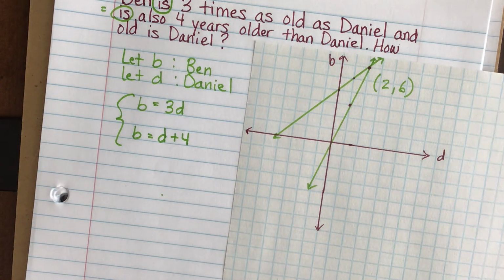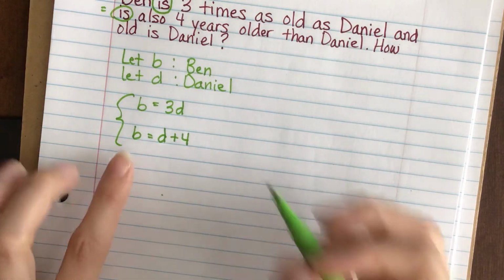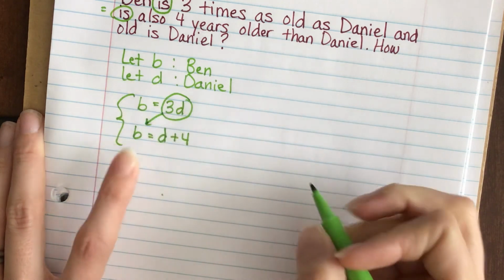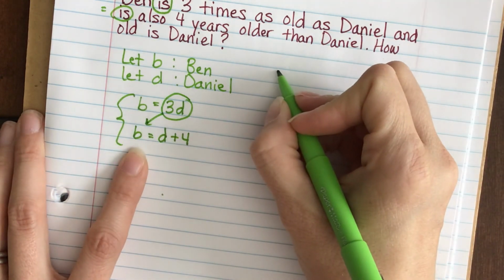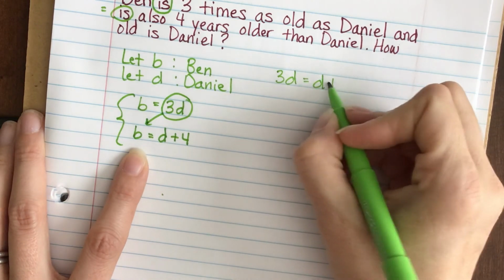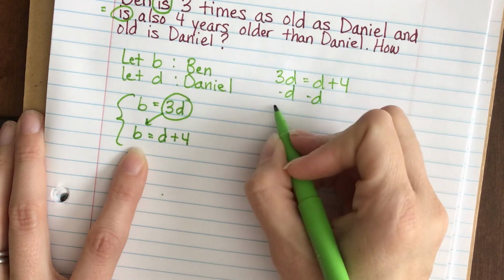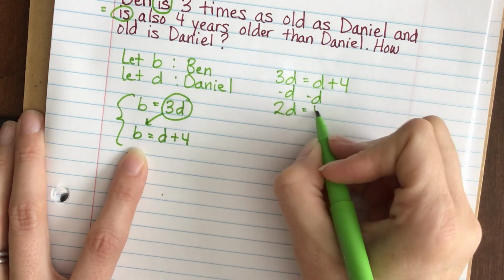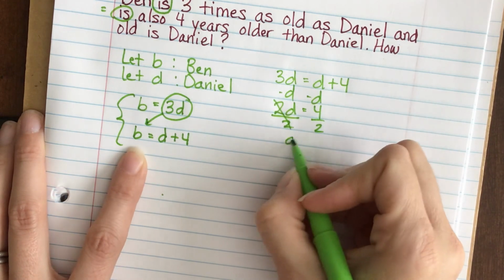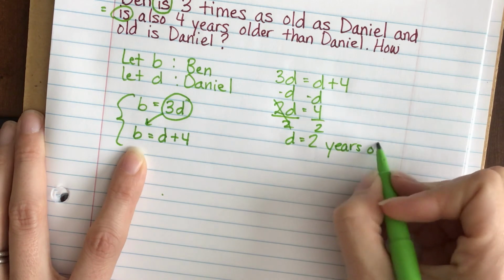Another way of solving this problem is by substitution. So we're going to take what we know that B is equal to, and we're going to plug it in here for B. So we're going to create this equation. So 3D is equal to D plus 4. I'm going to subtract D from both sides. I get 2D is equal to 4. Then I'm going to divide both sides by 2. And I get that Daniel is 2 years old.